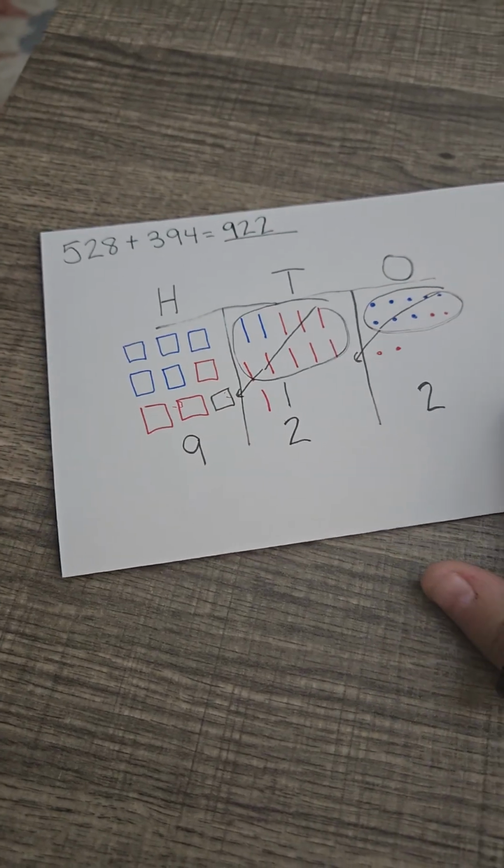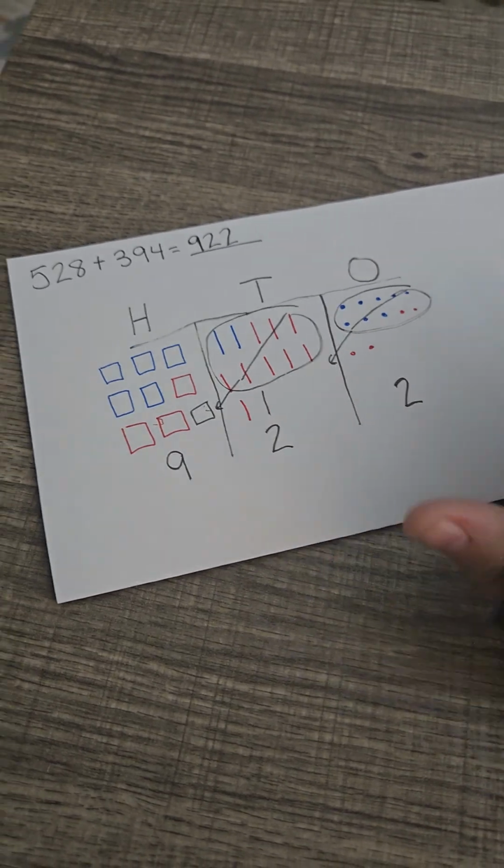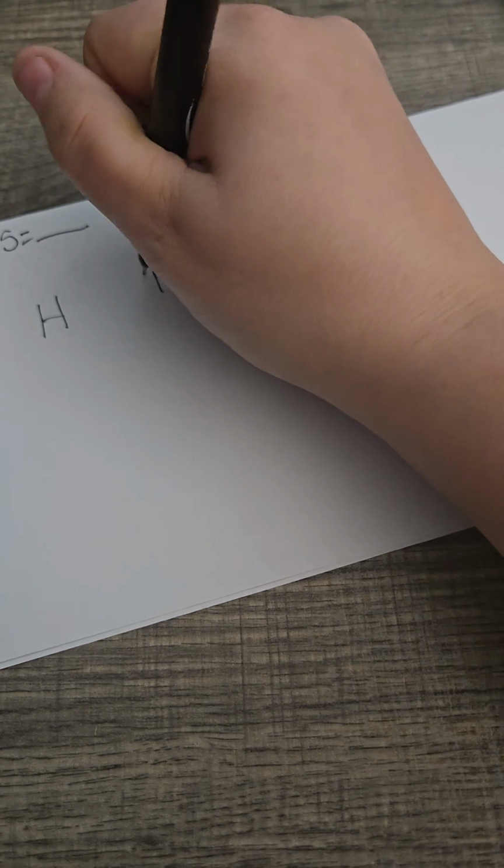If you feel like your child is understanding the concept with using 2 different colors, then I would recommend moving on to doing a similar math problem, but only using a plain pencil. So again, I'm going to draw my hundreds, my 10s, and my 1s, and I'm going to separate them once again.